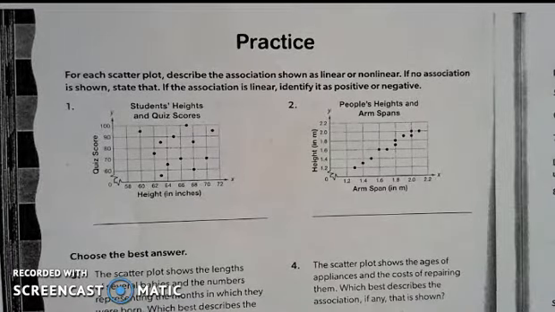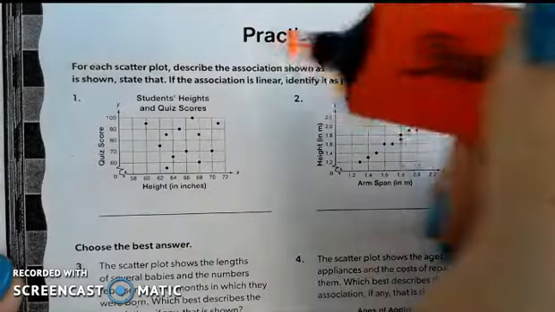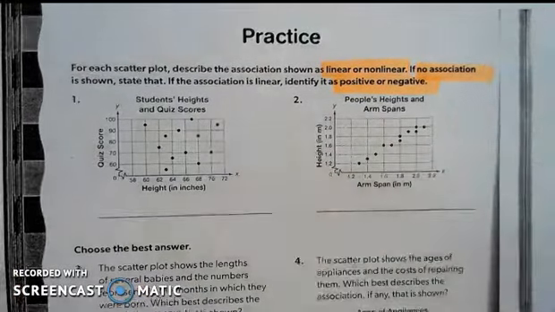Right, on the page 164 part of this worksheet, for each scatter plot, describe the association shown as linear or nonlinear. If no association is shown, state that. If the association is linear, identify it as positive or negative. Now, they gave you several different words they wanted you to use if possible, and no association.